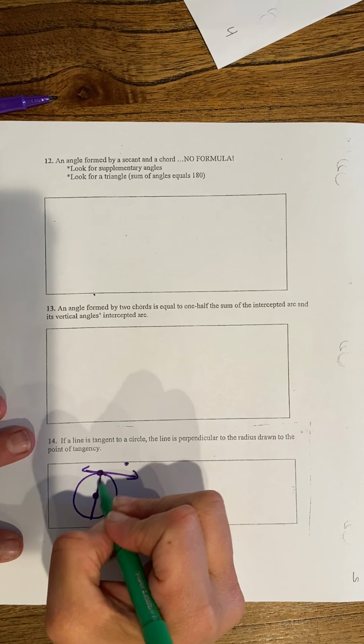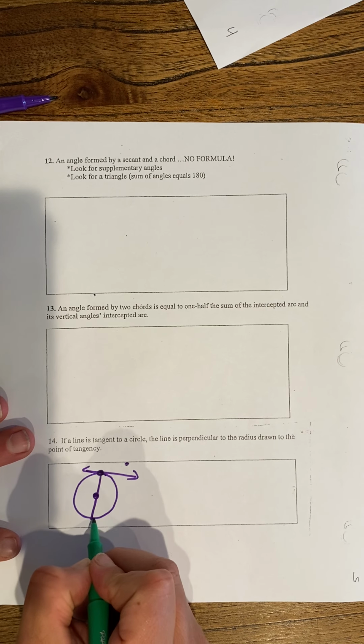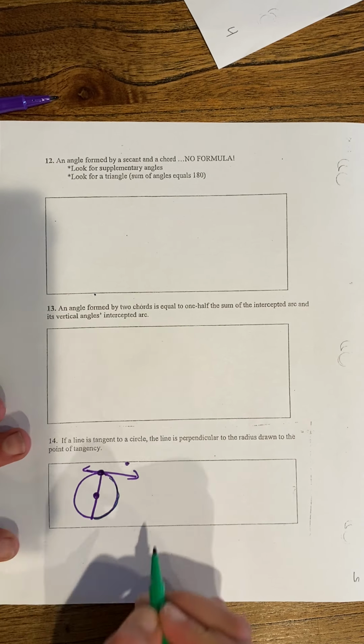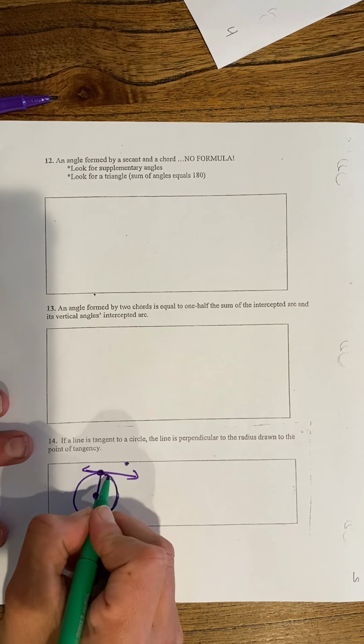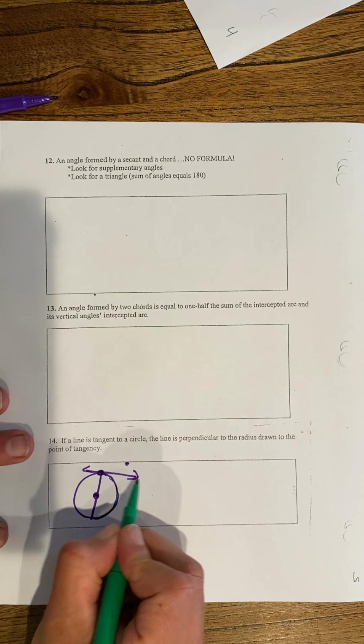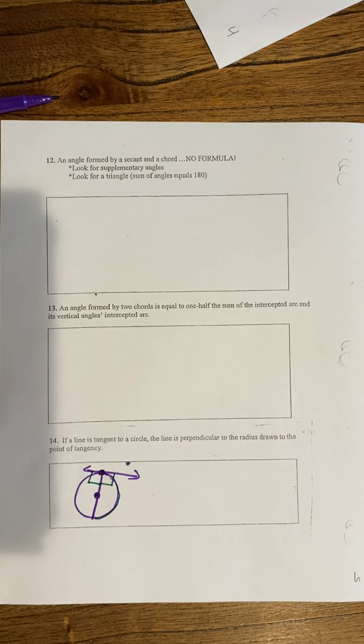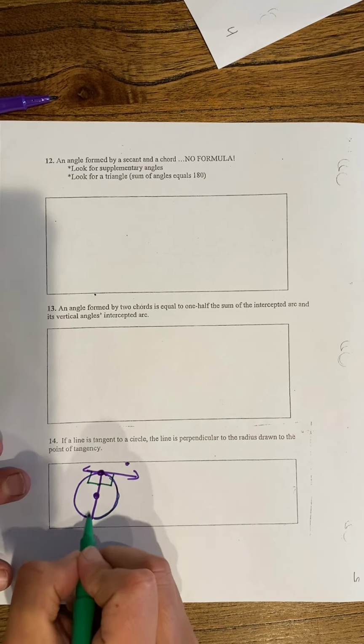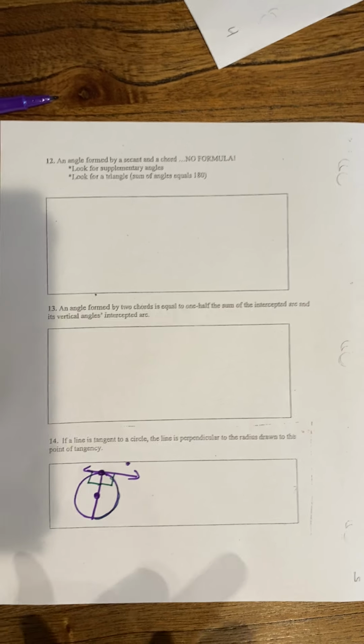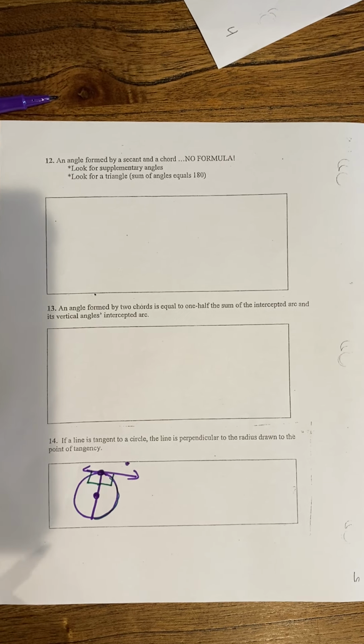If that's a diameter, I automatically know that this arc right here has to be 180. So that means when a tangent and a diameter meet, it would always meet at a right angle on either side. A diameter and a tangent are always perpendicular to each other.